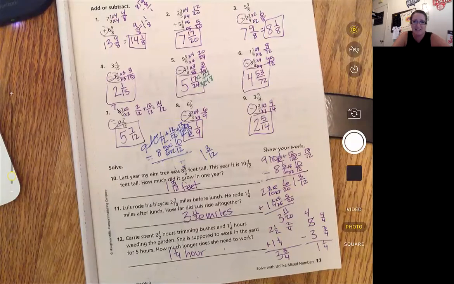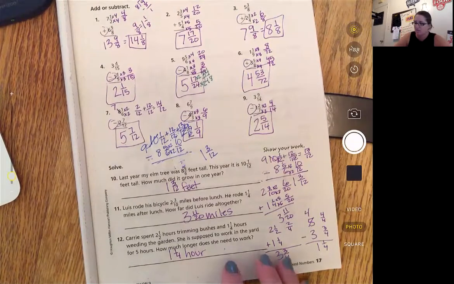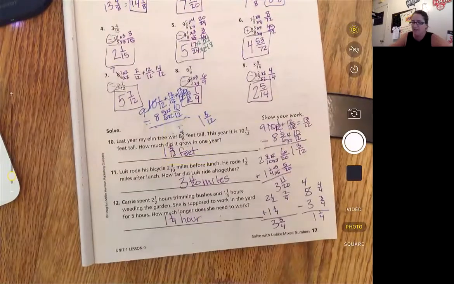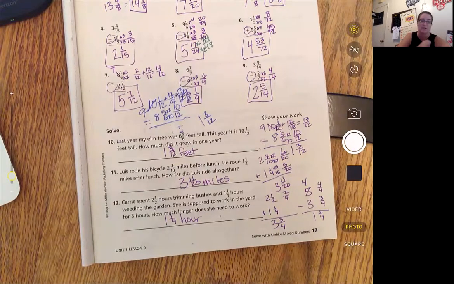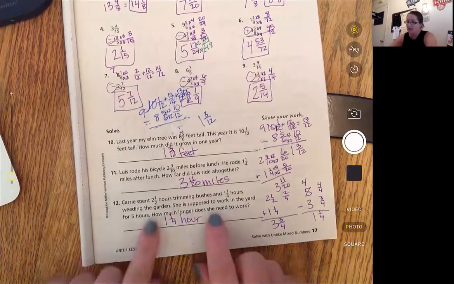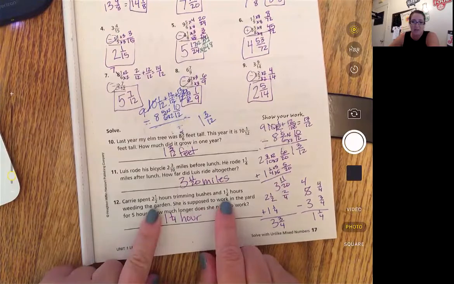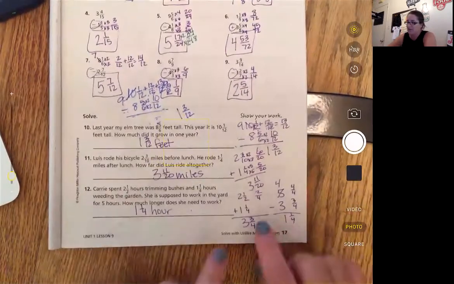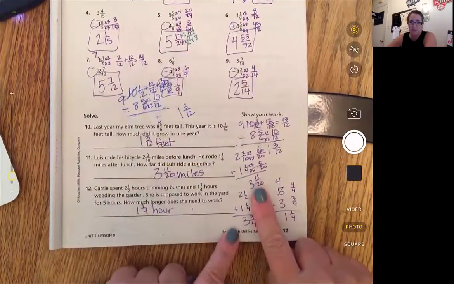All right. Number 12, I see a question on number 12. Carrie spent 2.5 hours trimming bushes and 1 1/4 hours weeding the garden. She's supposed to work in the yard for 5 hours. How much longer does she need to work? So first, this is a 2-step problem. First, we need to figure out how long she has already worked. So we have to add together our 2.5 plus our 1 1/4. So that I did right here, 2.5 plus 1 1/4.